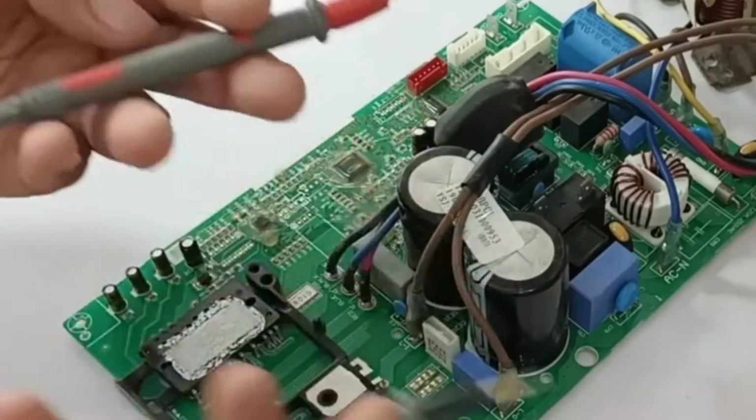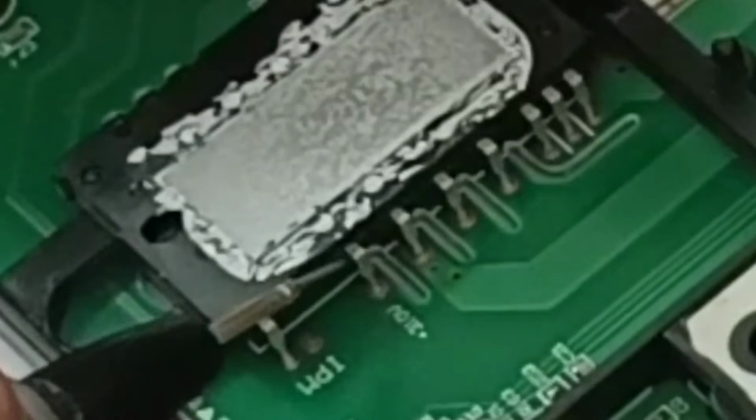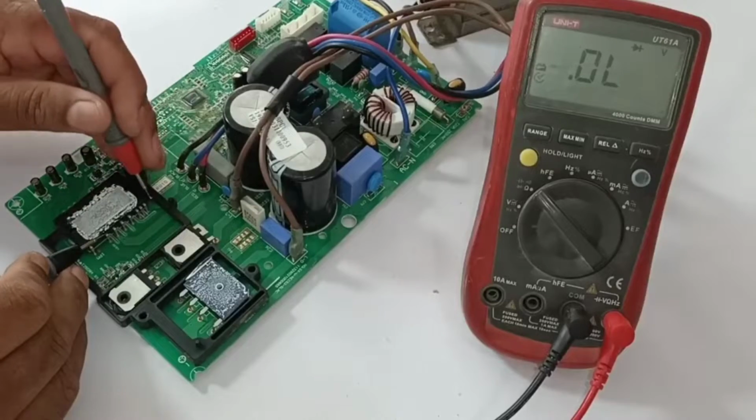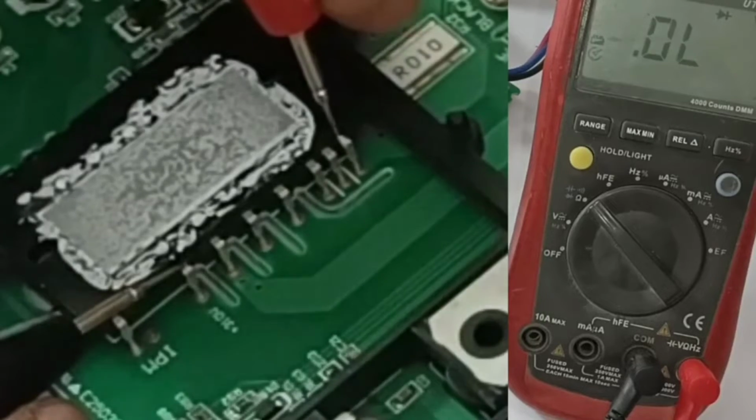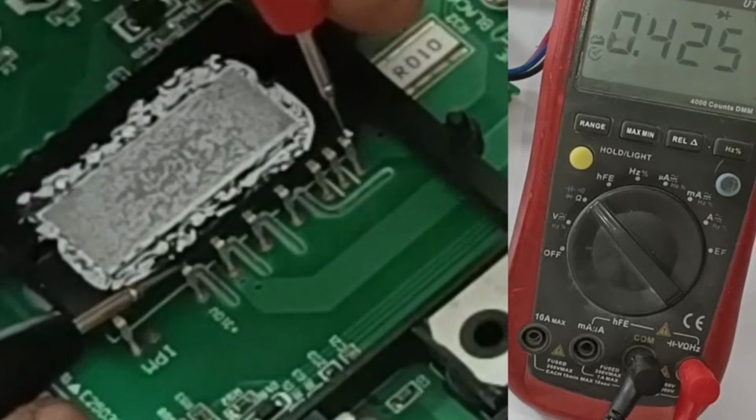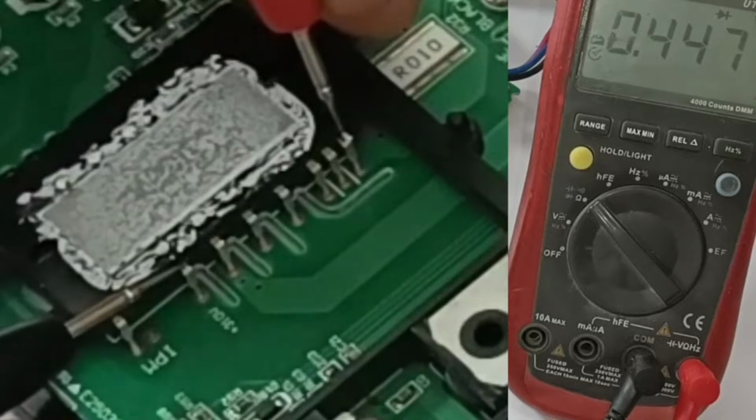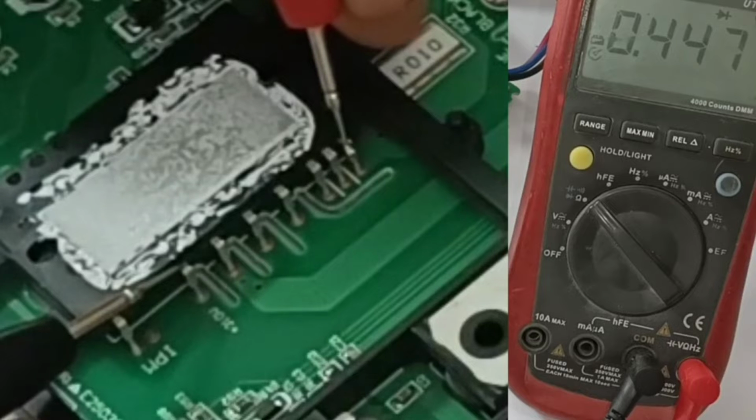Now, I will change the position of the probes. Now, the negative probe, which is the black probe, is placed on the positive pin, and the positive probe, which is red, is placed on the negative pin. We can see a voltage drop across these pins, which is 0.447 volts.